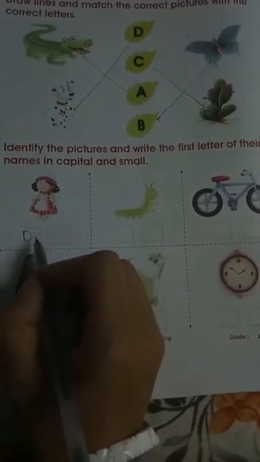Okay, so let's start. What is the name of these objects or pictures? This is a doll. Then what is the first letter of doll? What is the sound you can hear? Da, meaning D. So in the first box you have to write capital letter D and in the next box you have to write small letter D. Handwriting should be neat and clean. Okay.